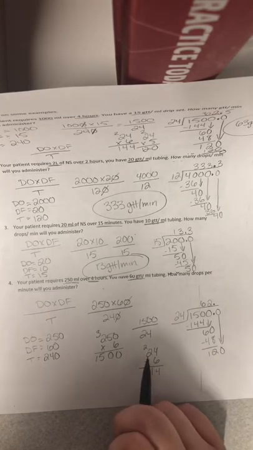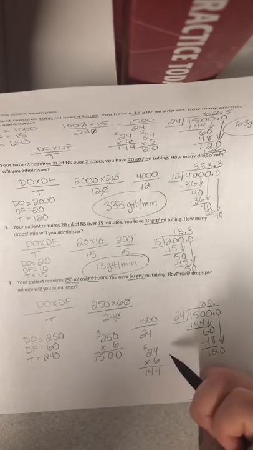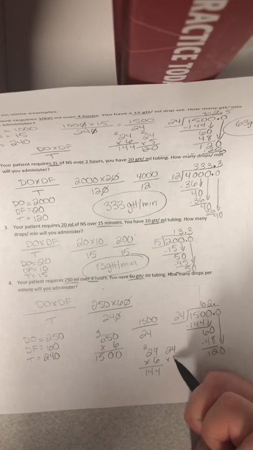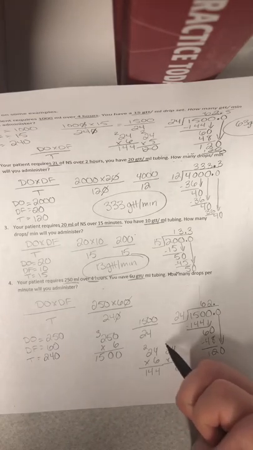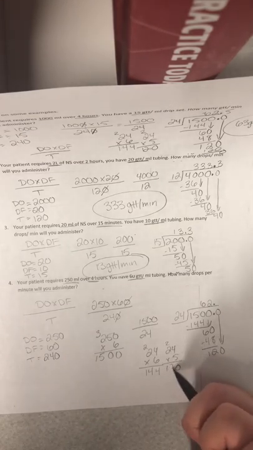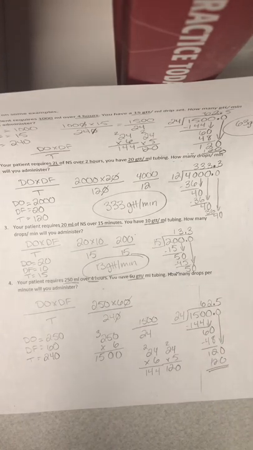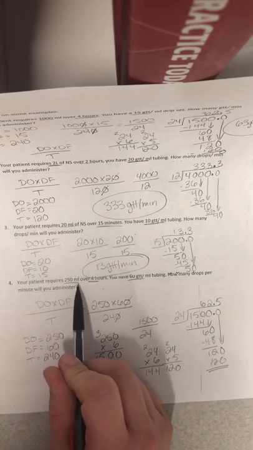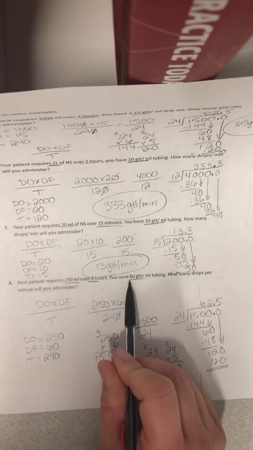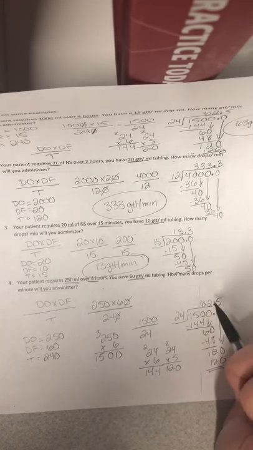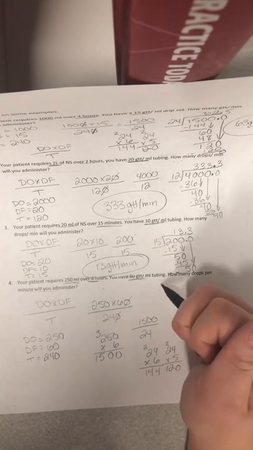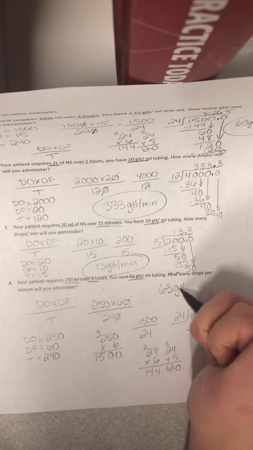Since 24 times 6 is 144, we'll try 5. And it equals 120. So for this patient, to give 250 mLs over 4 hours using my micro tubing, I'm going to round this to the nearest whole number, so they're going to get 63 drops per minute.